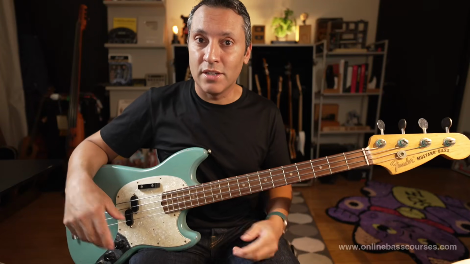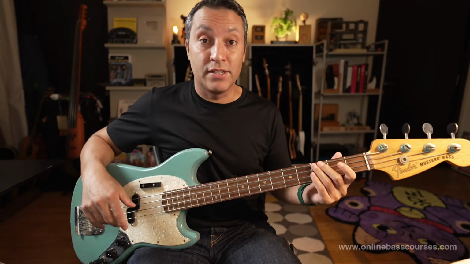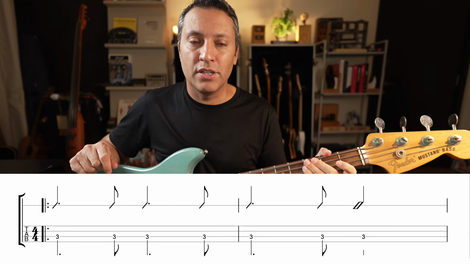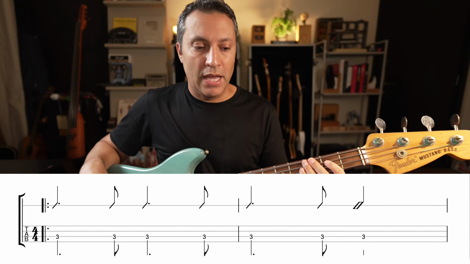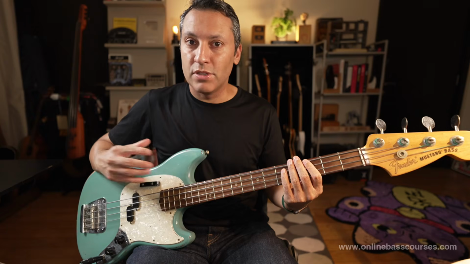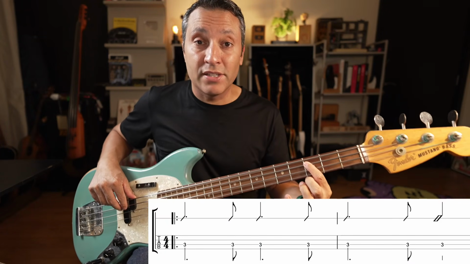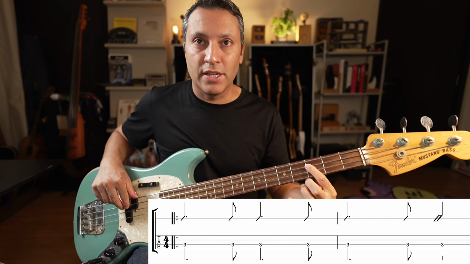You can use this week's lesson as a practice session, a play along. So I have a few rhythms here. This notation here is rhythmic notation. And I'm going to take you through some different notes and explain what I'm doing as I go. So this is the first rhythm. Let's play a C to start with, 3rd fret A string.